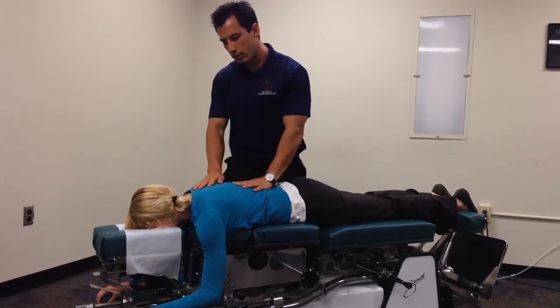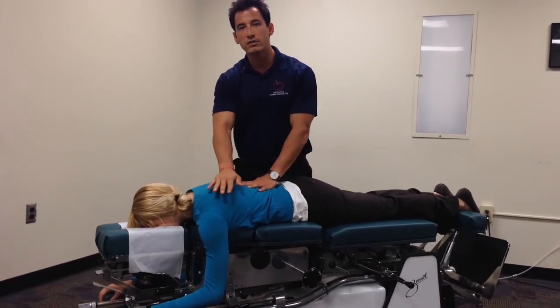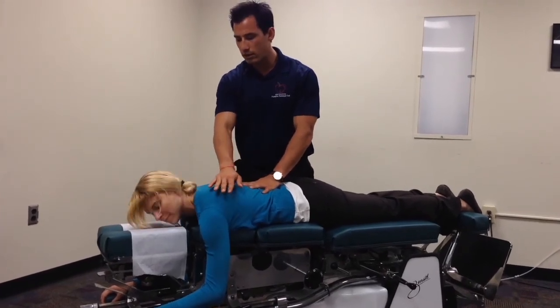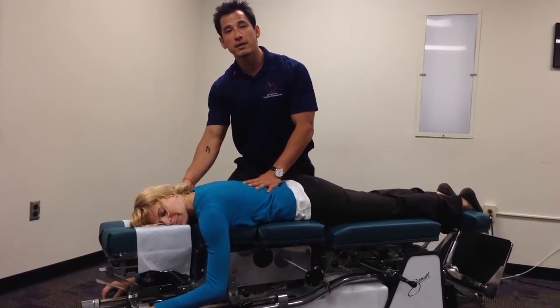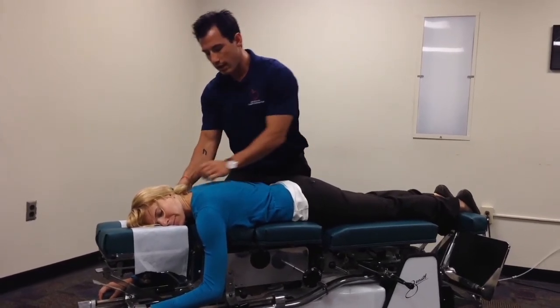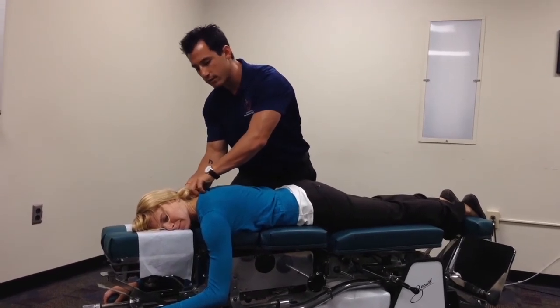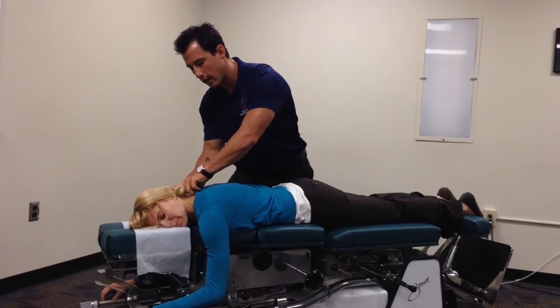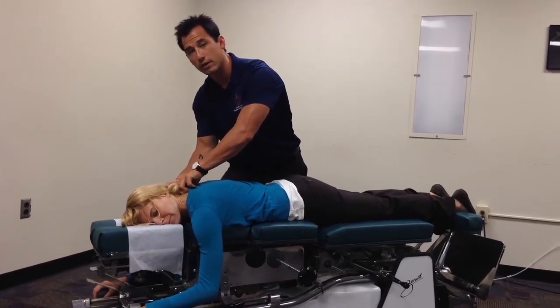At Life University, they teach you to have the patient turn to the side that the cervical syndrome is, so Julie can turn her head to the left. We already palpated that tender nodule, and at that segment, you can also count the spinous processes to find out where you're at. So I'm at 2, 3, I'm at C3.